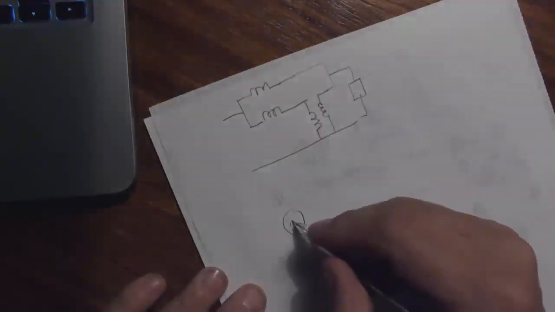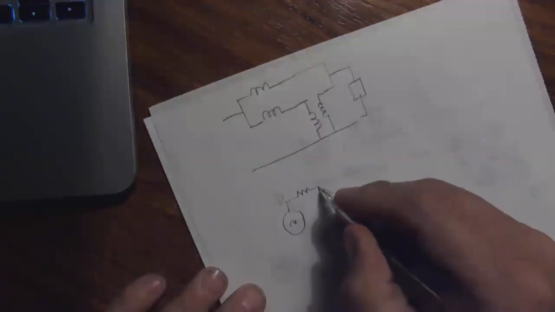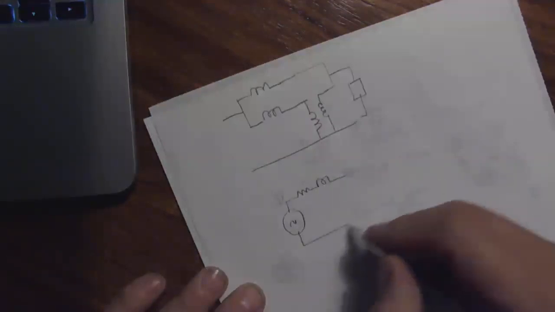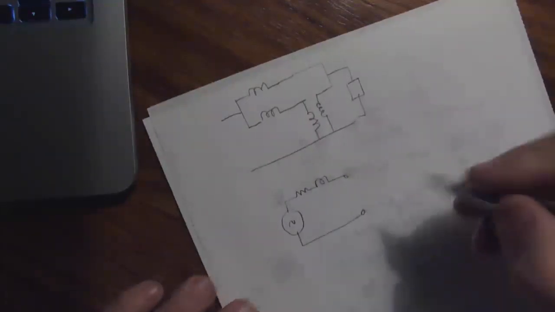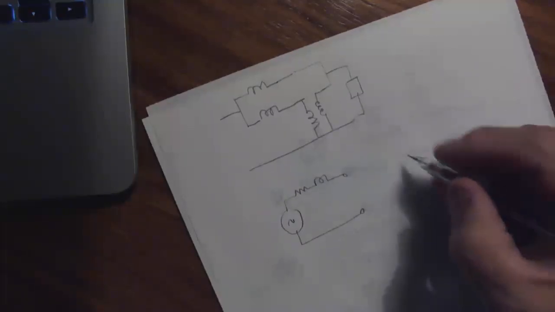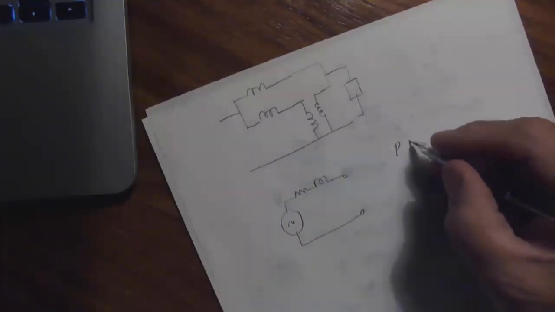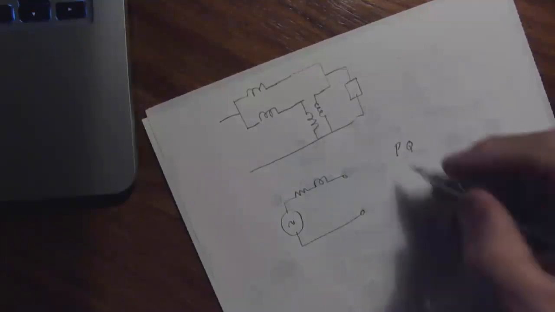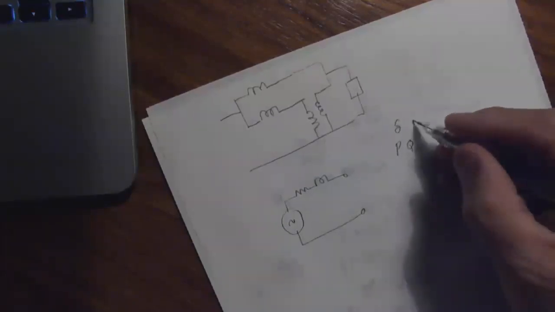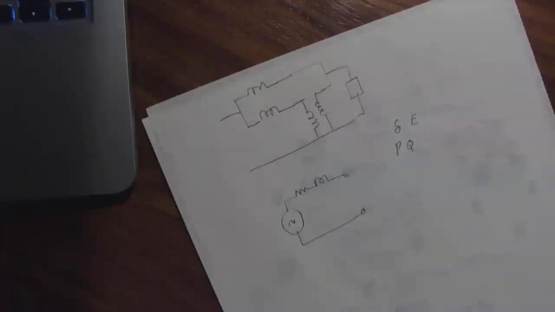And then the same with the alternator. There you have to calculate P and Q, depending on whether I say delta or E change. So those are the 4 combinations that you can get.